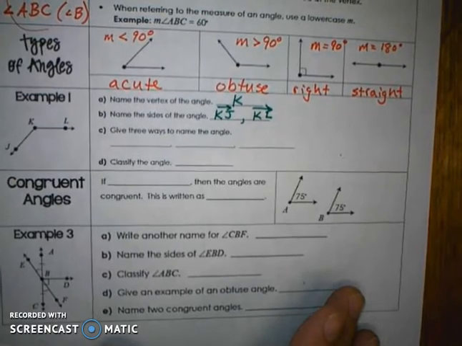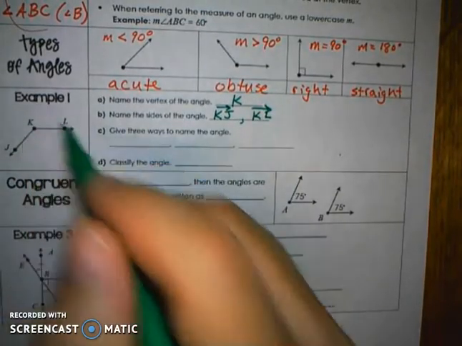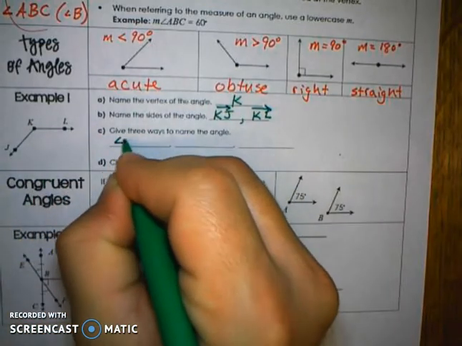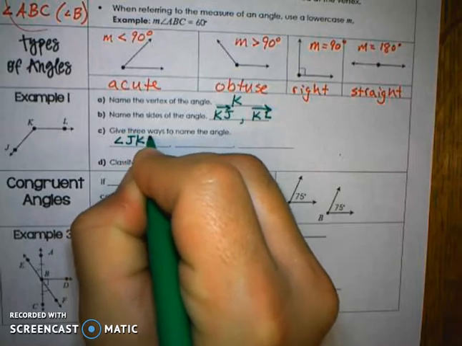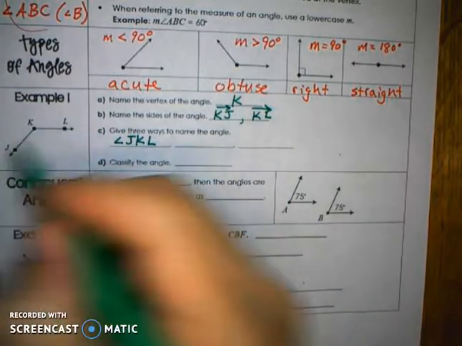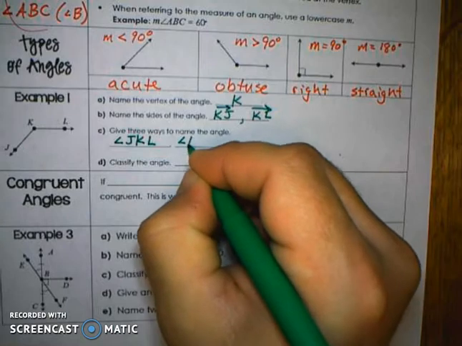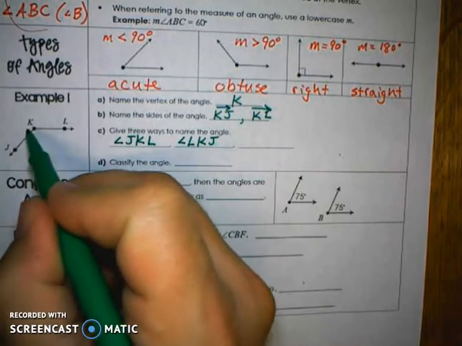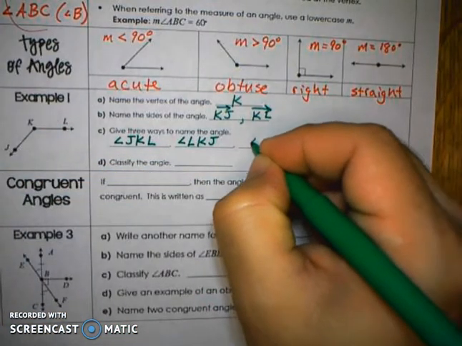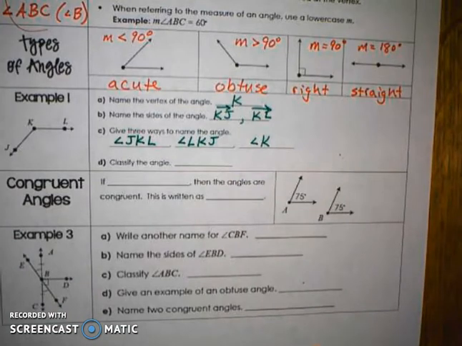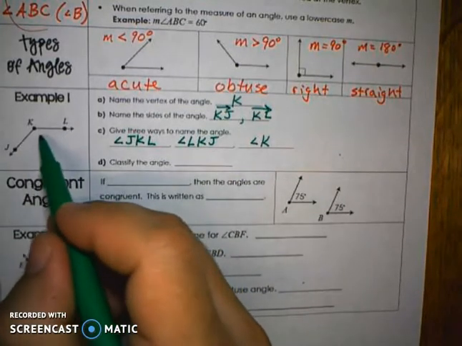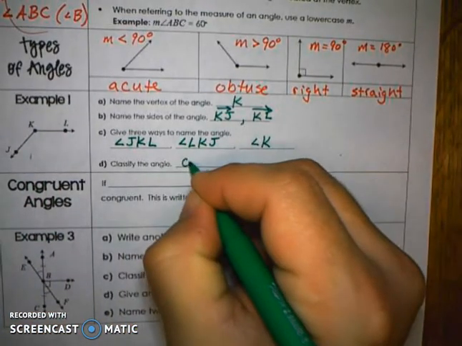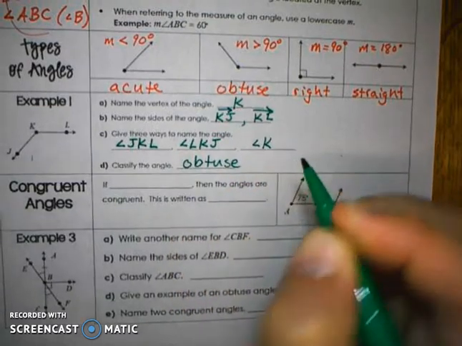There are three different ways we can name this angle. One way is by calling it angle JKL. But I could reverse those and call it angle LKJ, and it's still the same angle. Since there's only one angle with this vertex K right now, I can just call it angle K. As you look at this, you should be able to tell that this looks bigger than a right angle. Since it's bigger than 90 degrees, this would be an obtuse angle.